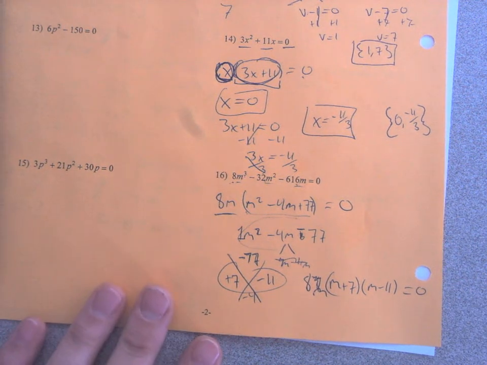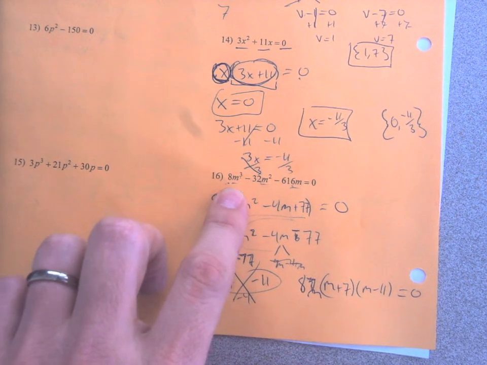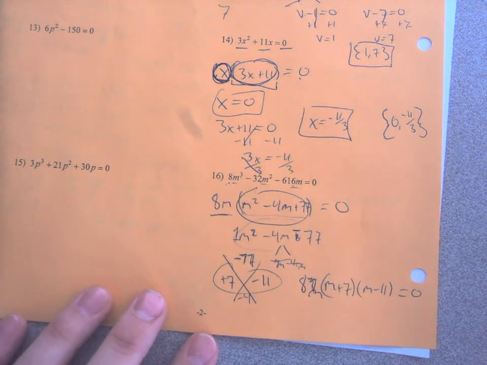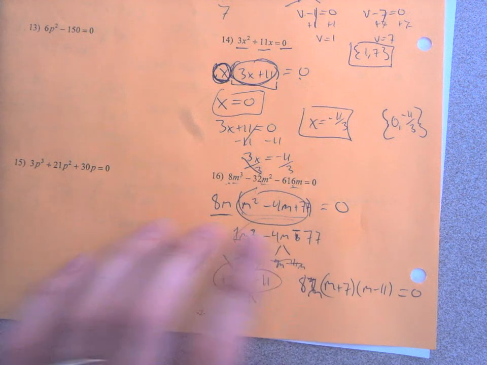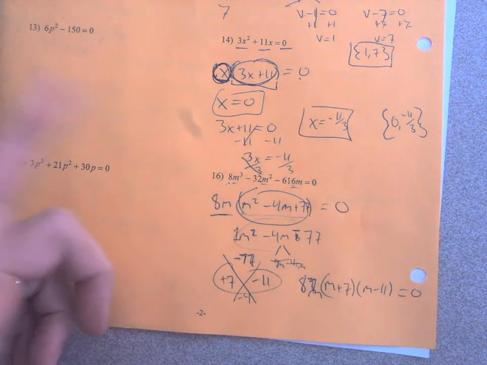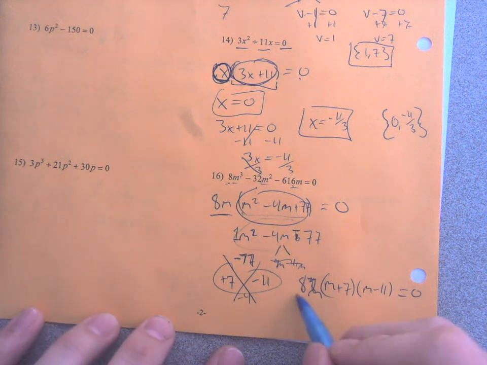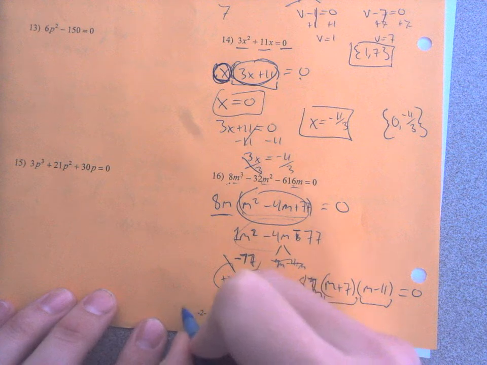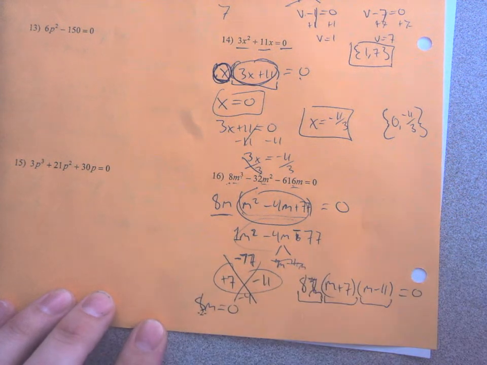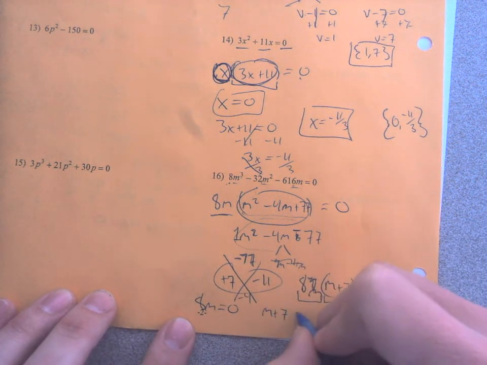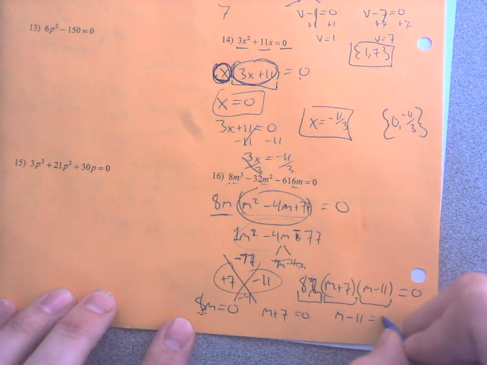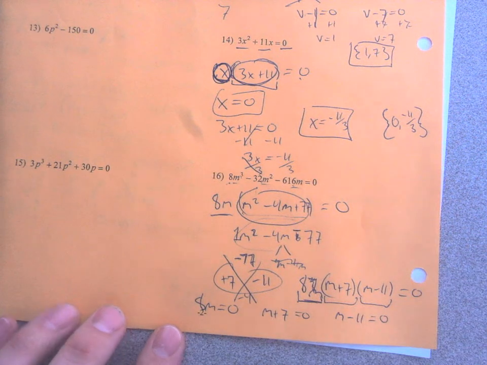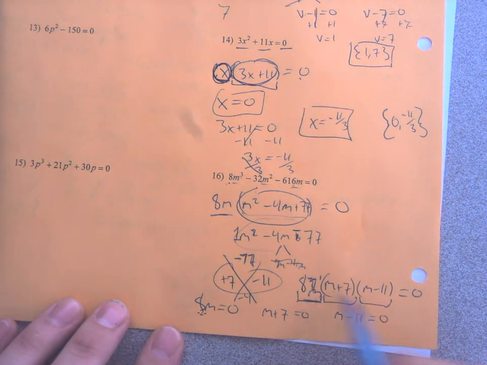Okay, now this one's a little bit tricky. Remember we started out with a degree 3, so technically it was a cubic. However, as a part of that problem, we ended up with a quadratic. We have a quadratic and a linear. So a degree 1 and a degree 2 multiplied will give you a degree 3. So we actually have 3 linear factors, and we need to set each one equal to 0. We got 8m equal to 0. We got m plus 7 equal to 0. And then we have m minus 11 equal to 0. So this is a linear factor because the variable has a power of 1. So m to the 1, m to the 1, m to the 1.